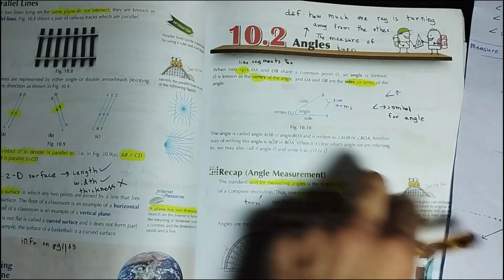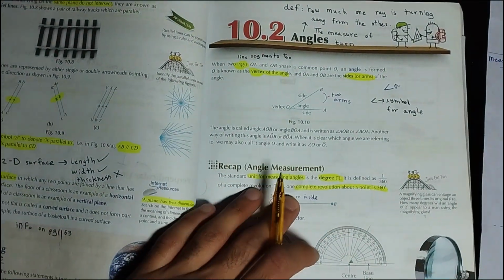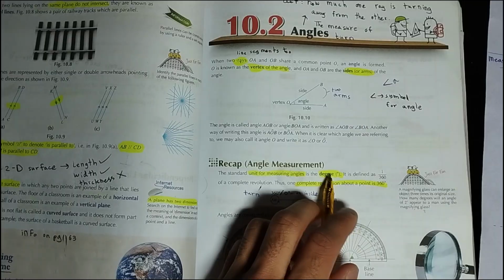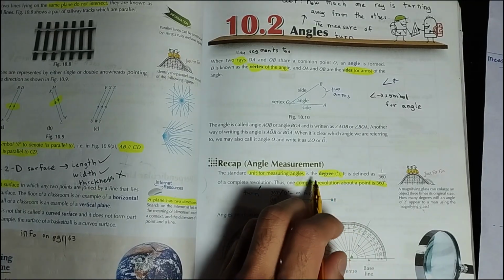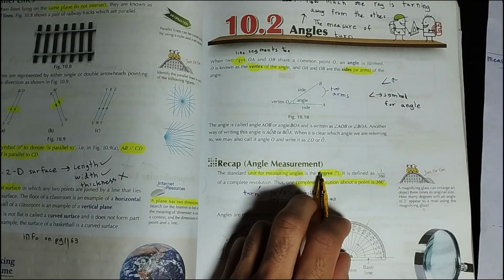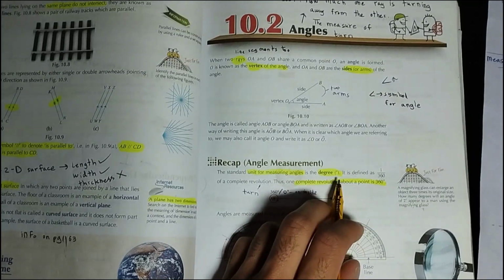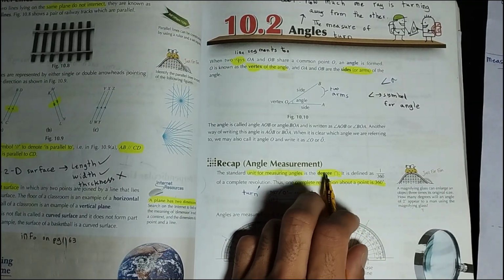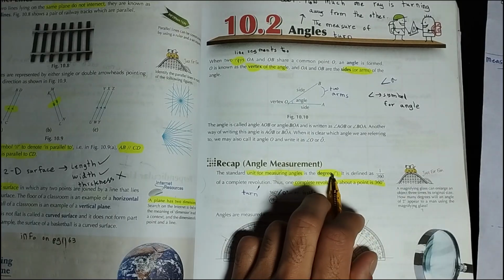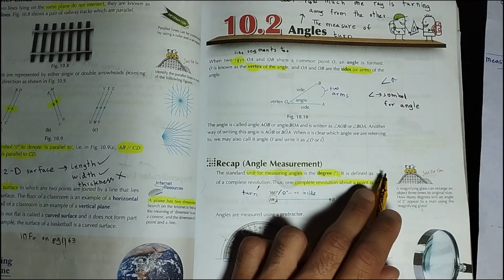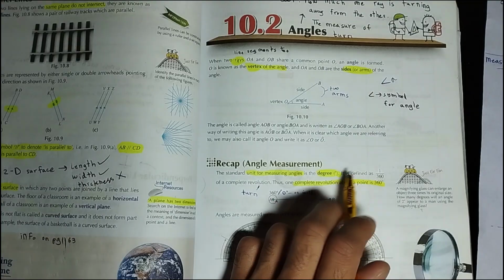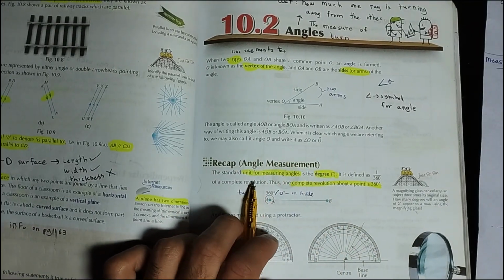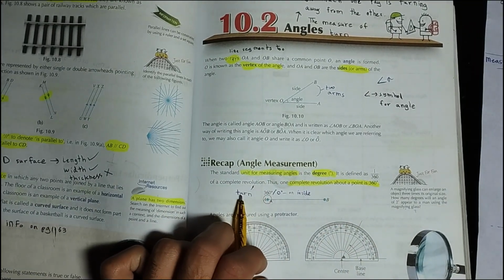Okay, once you're done with naming the angles, you need to understand degrees now. What is a degree? Degree is how you measure an angle. What is the definition of degree itself? Degree is defined as 1/360th of a complete revolution. What is a revolution? A turn, a complete turn.